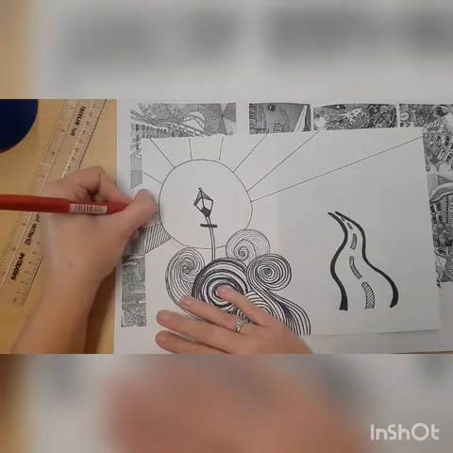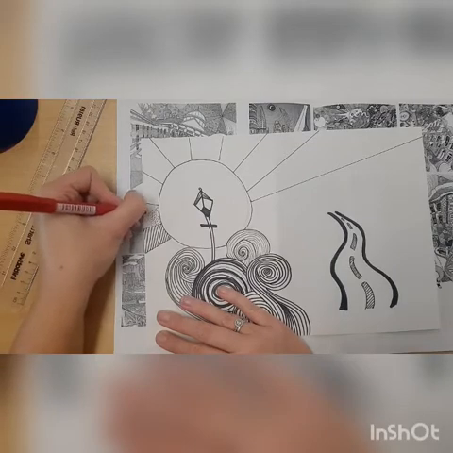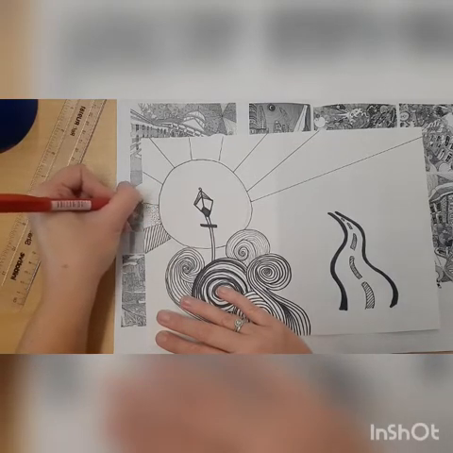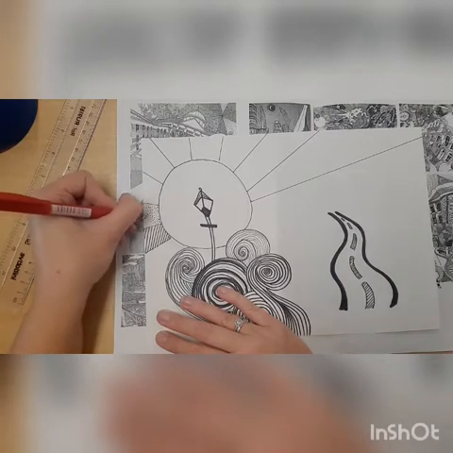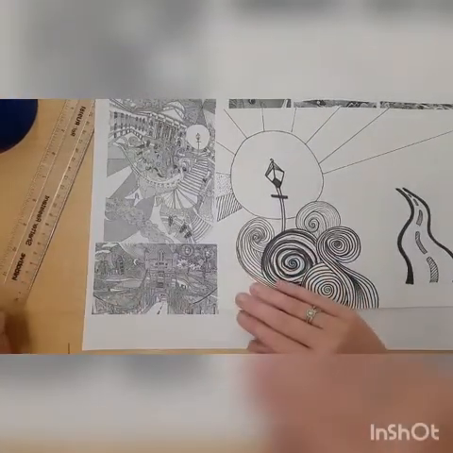So I'm just exploring lines, dots, again thick and thin lines. You might want to block colour one of those beams in. You might want to leave it completely white, as long as you're really conscious of creating that balance.